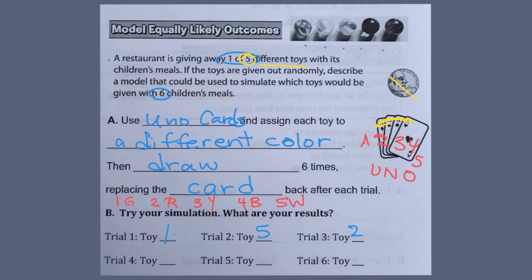My fourth trial was a wild card again, so that was 5. And then the next was green, so I got another toy 1. And the last was a blue card, so that was toy 4. So when we look at our probabilities, the probability should be 1 out of 5.